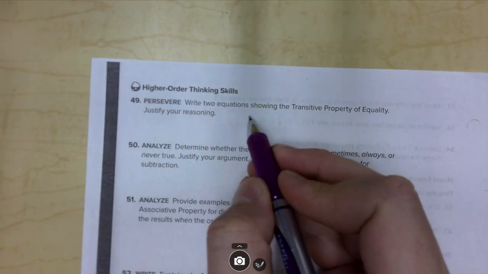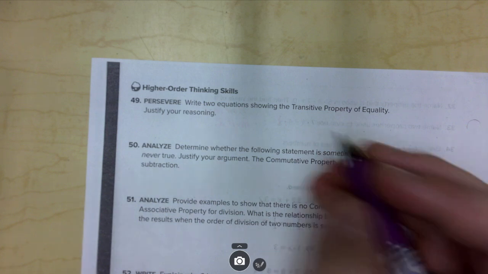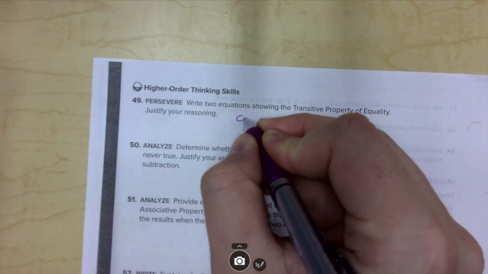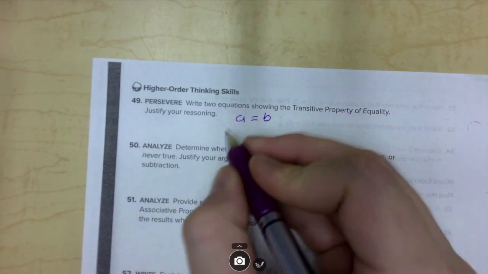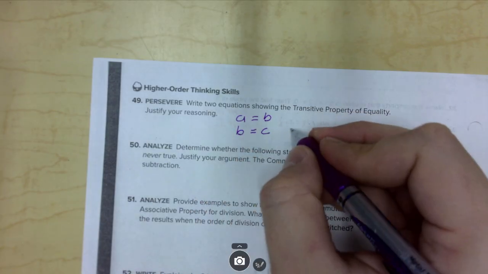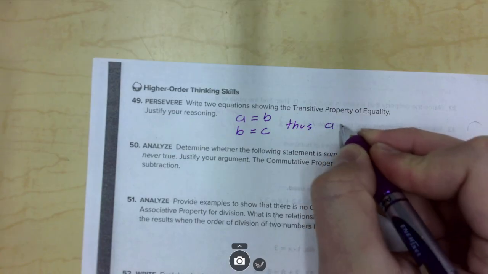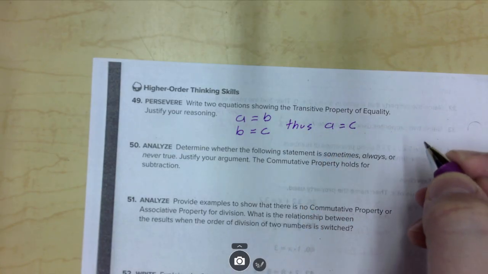49. Write two equations showing the transitive property of equality. Justify your answer. All right. A equals B. B equals C. Thus, A equals C.